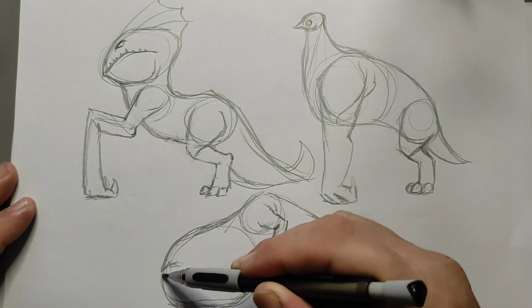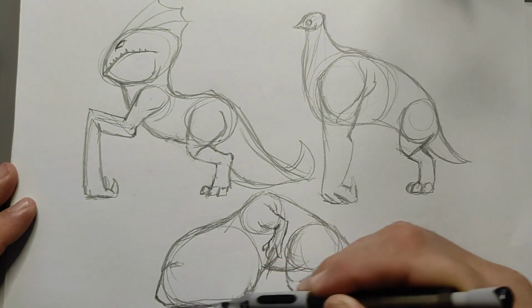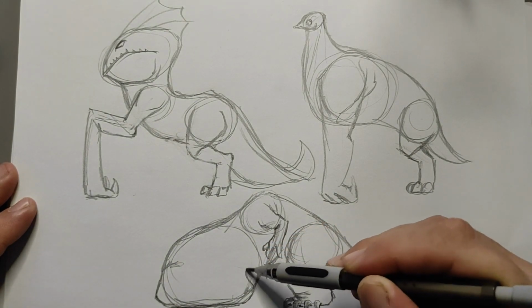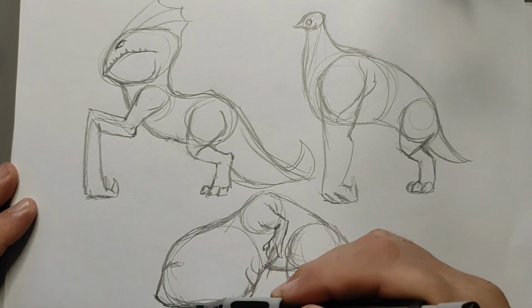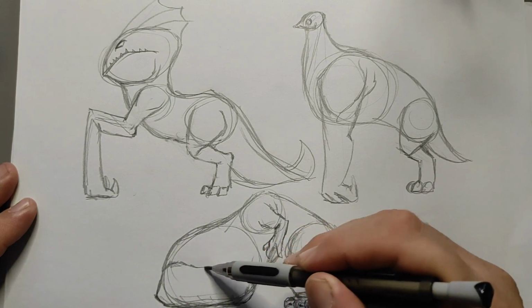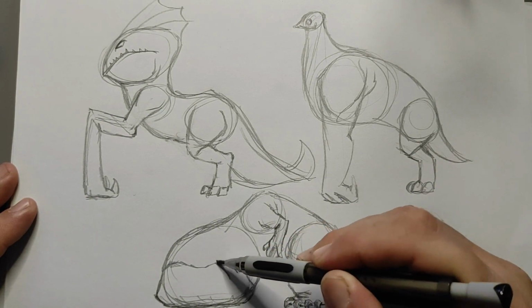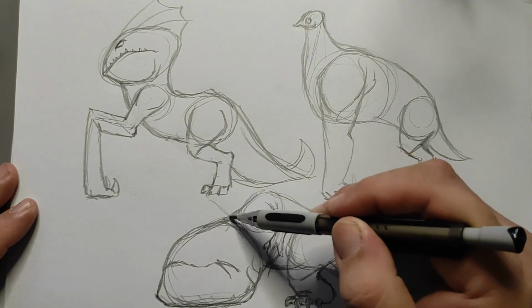So first of all, I'm gonna make the jaw look more like something that can slide on the ground. So something like this. This is gonna be very, very tough skin. And the mouth will be opening upwards, so something like this.